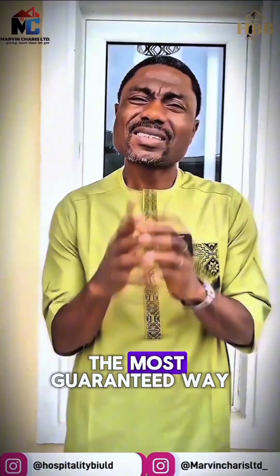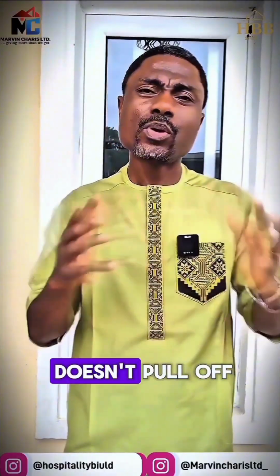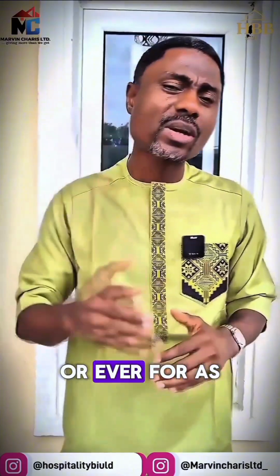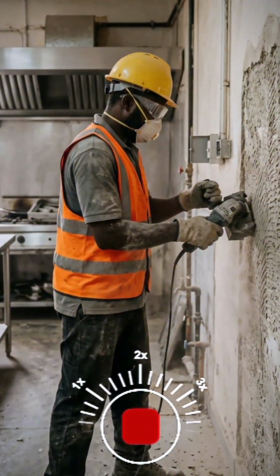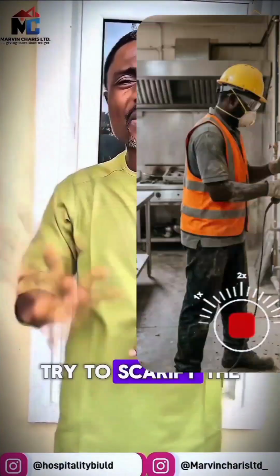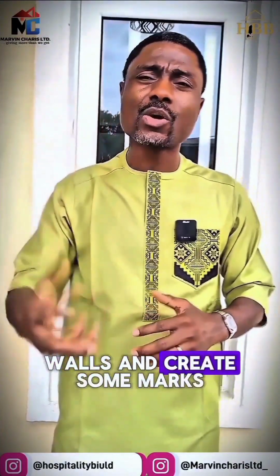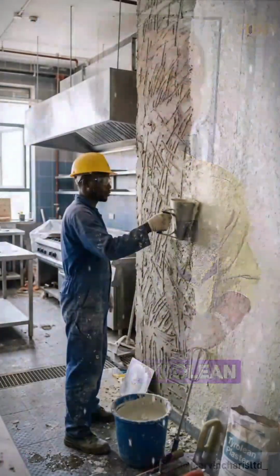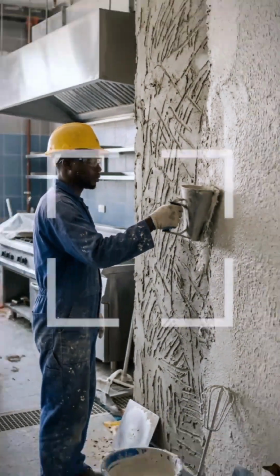The most guaranteed way to ensure that it doesn't pull up, doesn't pop up in 6 months or 1 year or ever for as long as you're using that kitchen, is number one, to do what we call scarifying. You need to scarify or file the wall using a filing machine. Try to scarify the paint or file the walls and create a lot of marks on the wall. After you've done that, you apply tyroline to the walls. After you've applied tyroline to the wall, you can then come and lay your tiles.